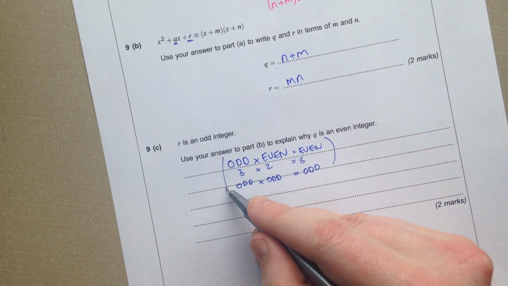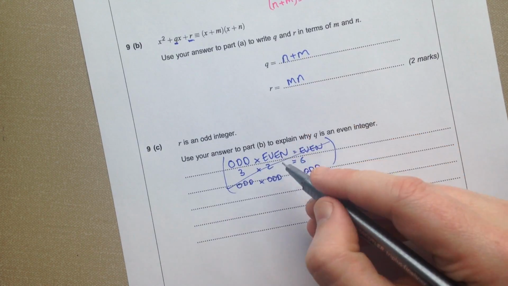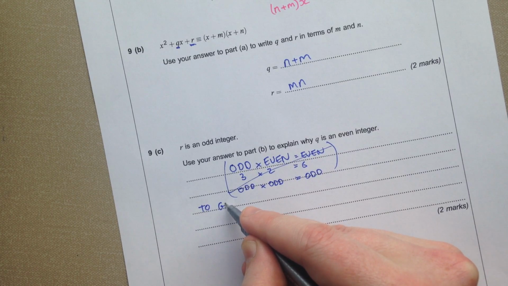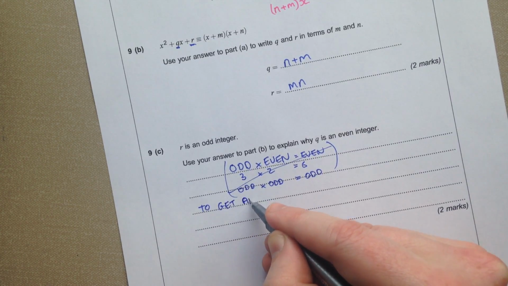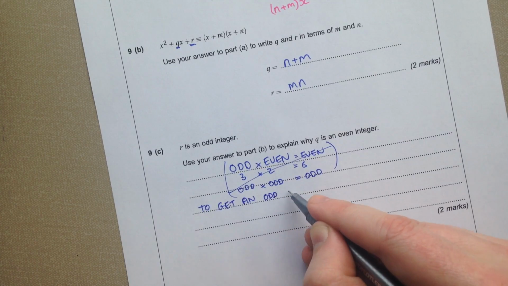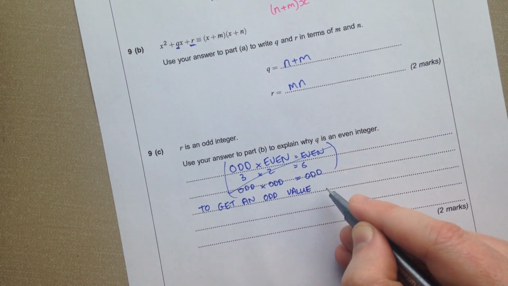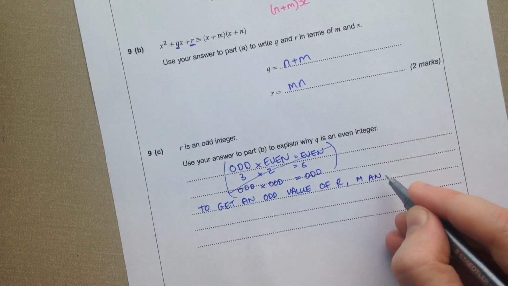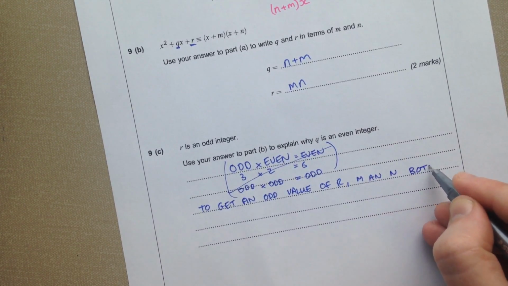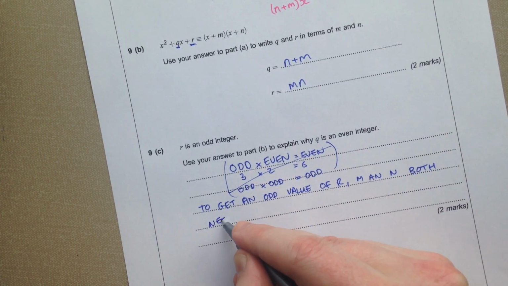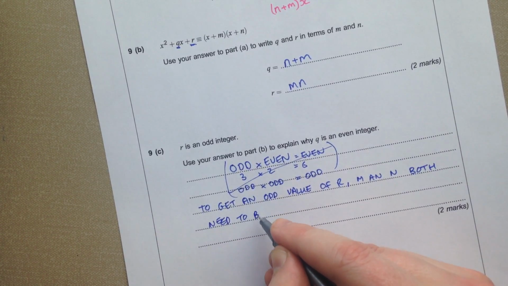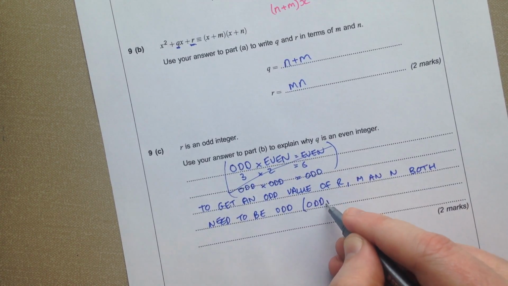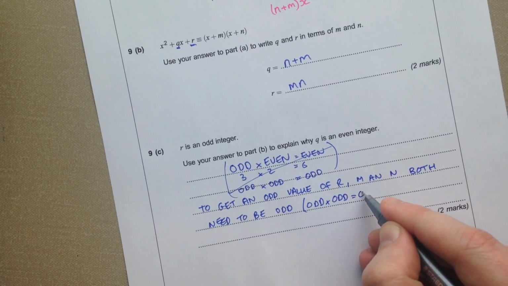I'll just hide that for now. That means to get an odd value of r, m and n both need to be odd. And I'll just explain. Odd times odd equals odd.